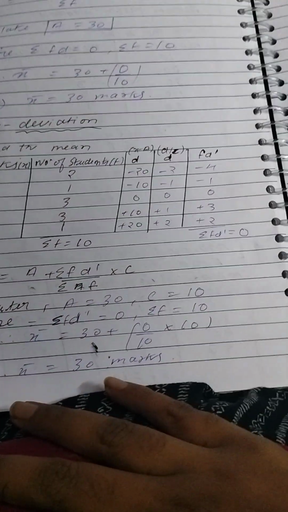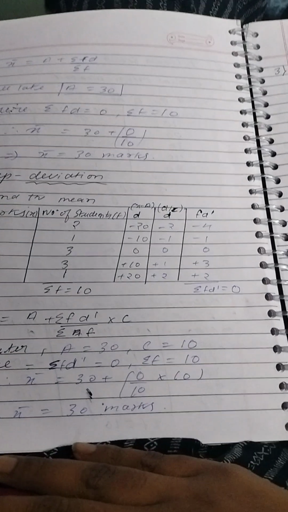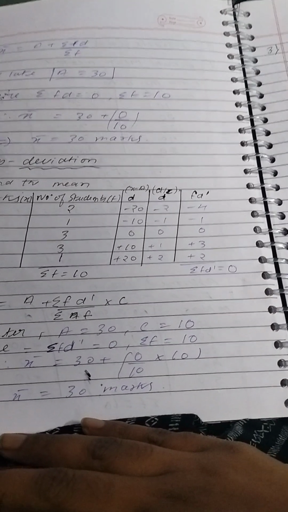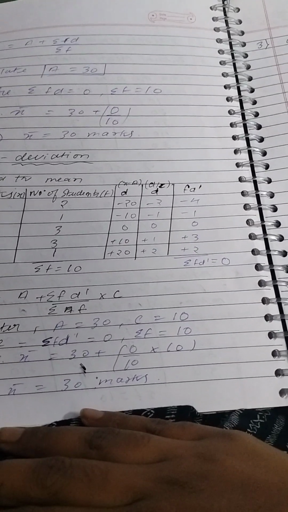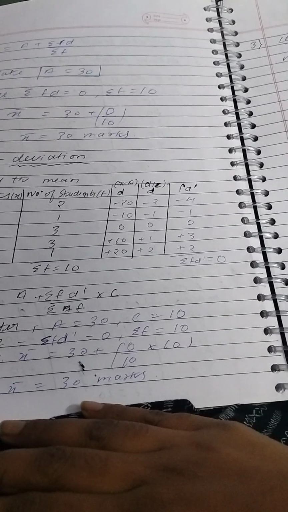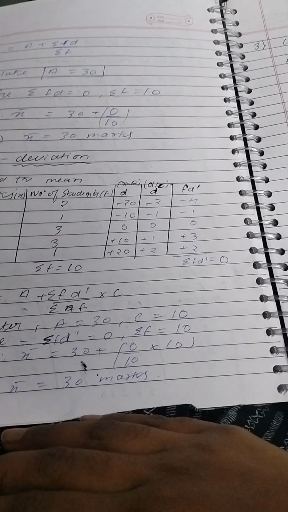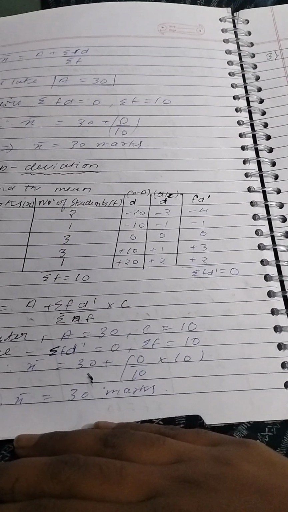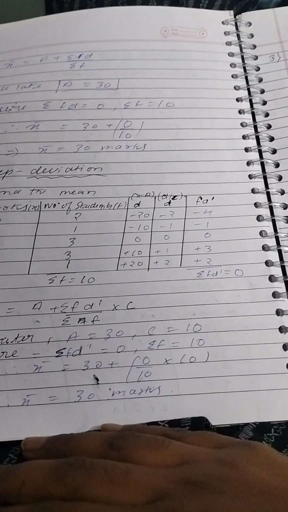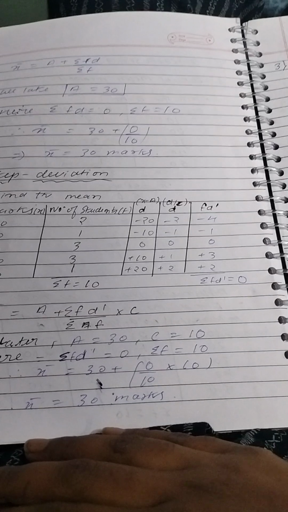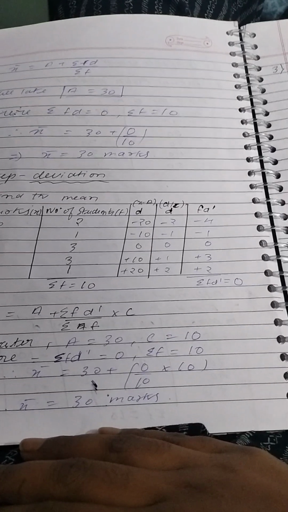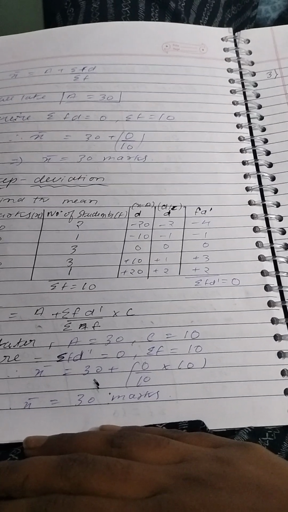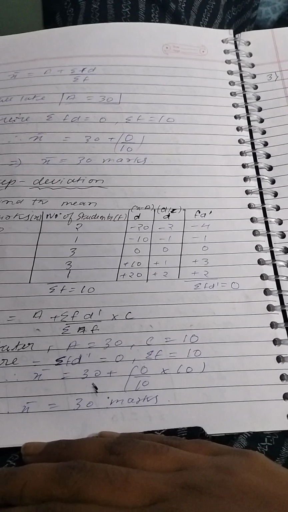Then we have the step deviation. So what it does is you have to calculate the d dash. The formula will be such that one step is further taken, where to simplify the d there is also d dash, where the formulas will be most short. And if the questions are asked where the observations have bigger numbers, accordingly use it.